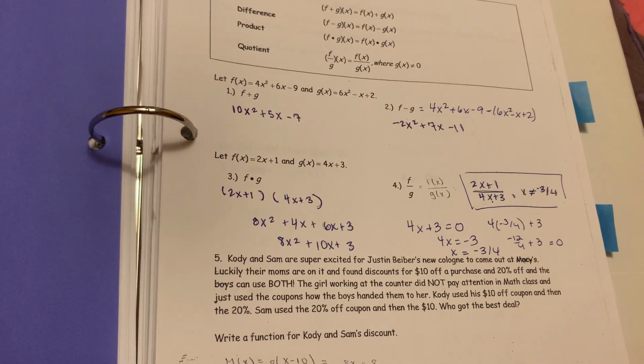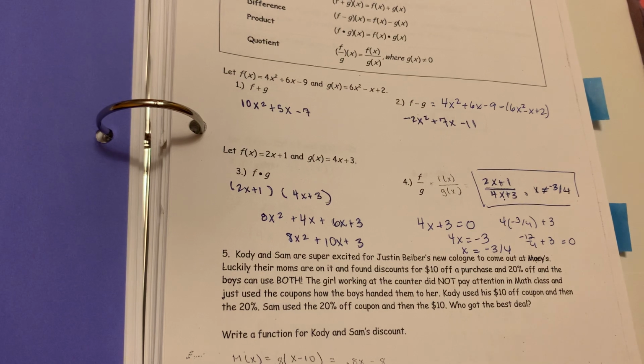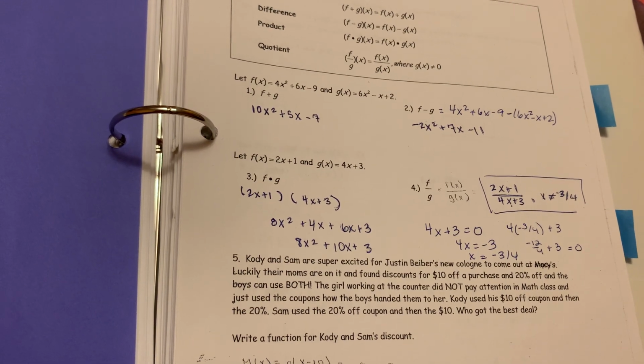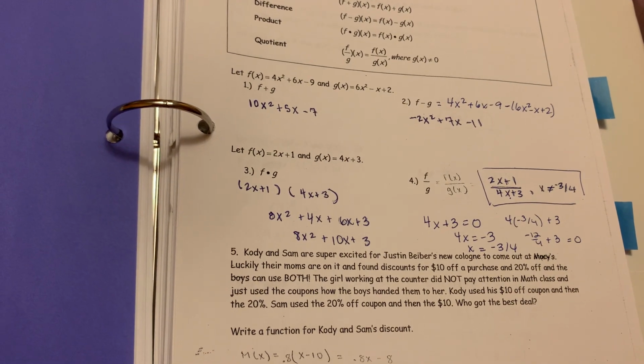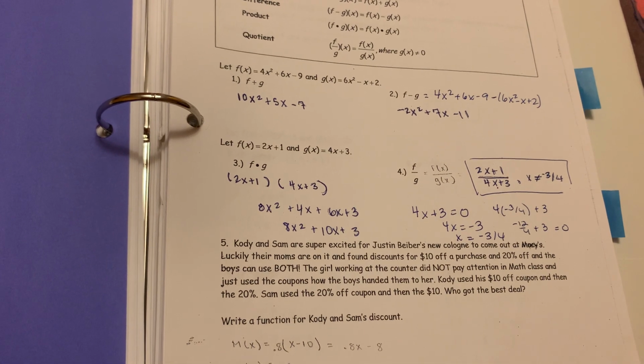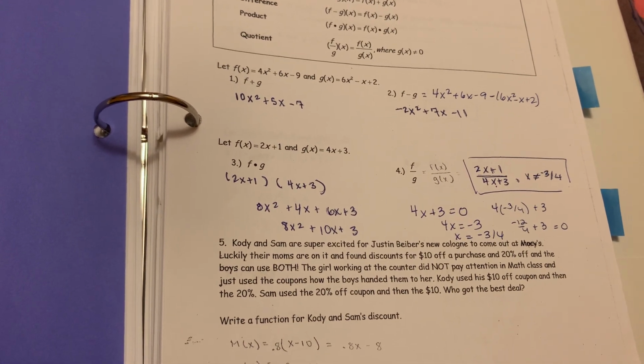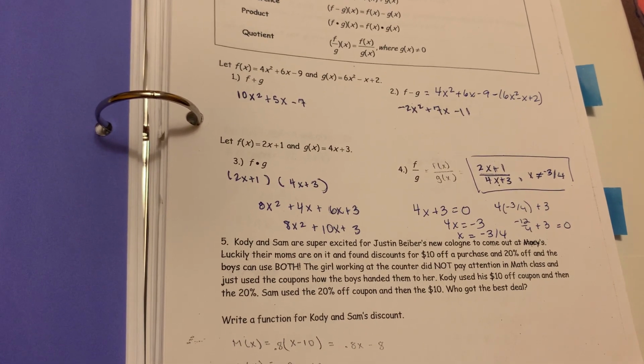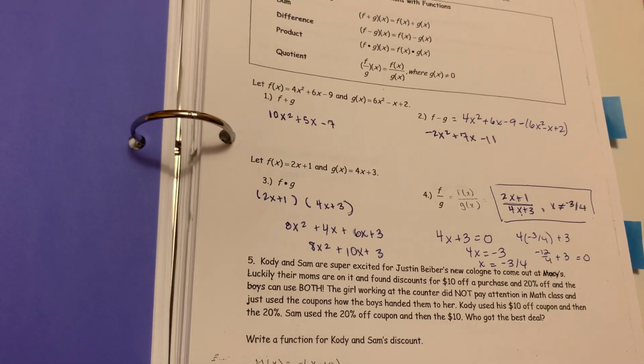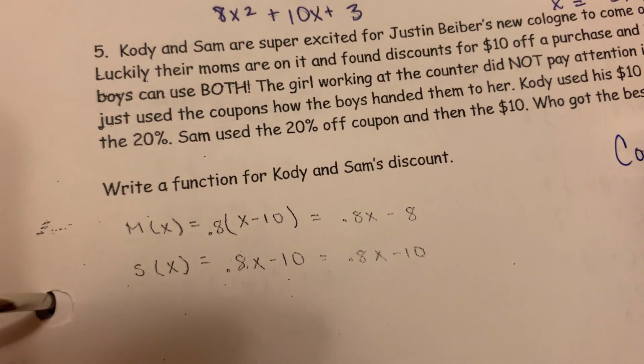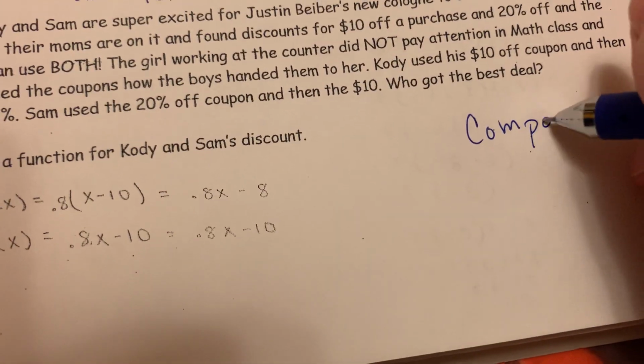Now, if you made up a fake price for the cologne, you could figure it out. But this is applying a function and then applying another one. You're not adding two functions. You're not subtracting, multiplying, or dividing. You're using one and then using another. So that's called composition of functions, when you use one and use another.